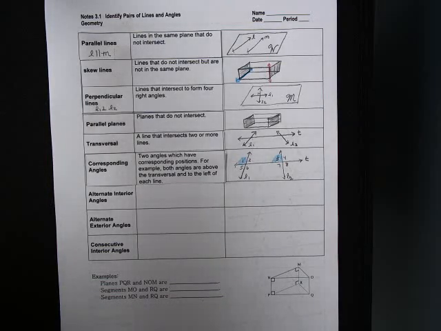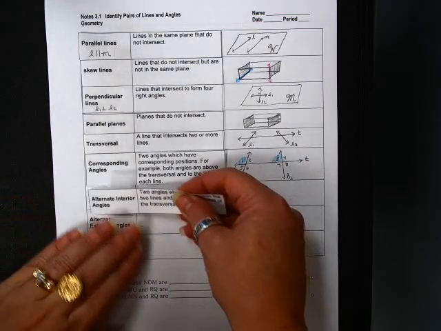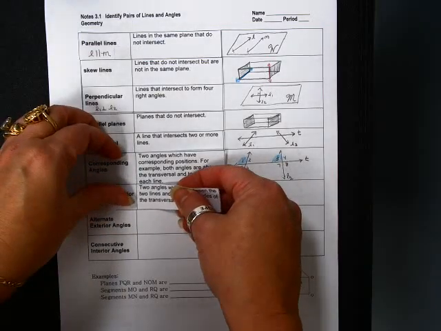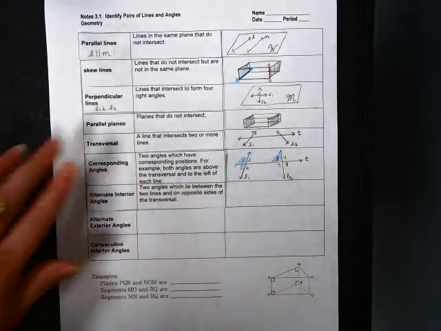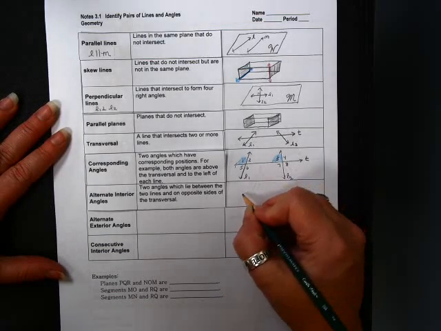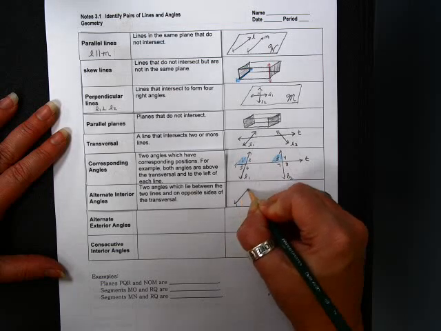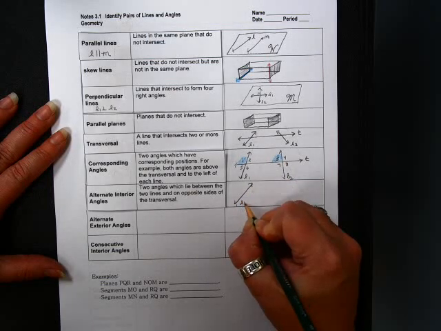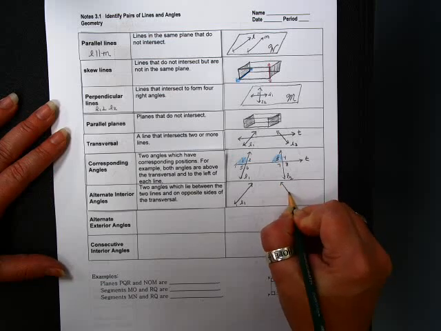Alright, the next one is alternate interior angles. Alternate interior angles are two angles which lie between the two lines and on opposite sides of the transversal. Okay, so here I'm going to draw the same similar situation. Line 1, here's line 2.